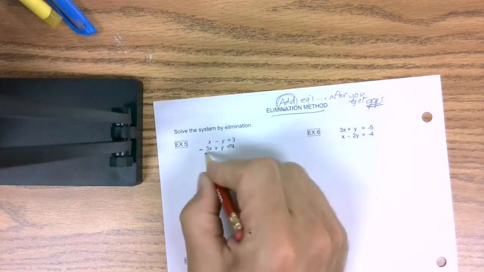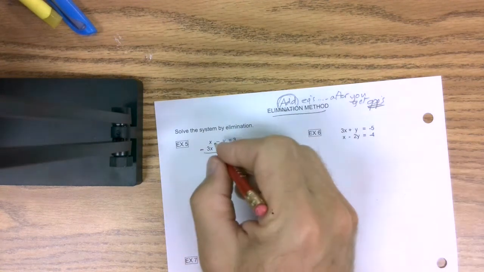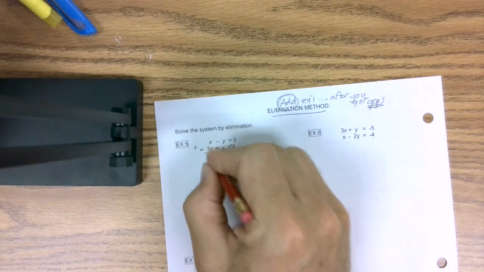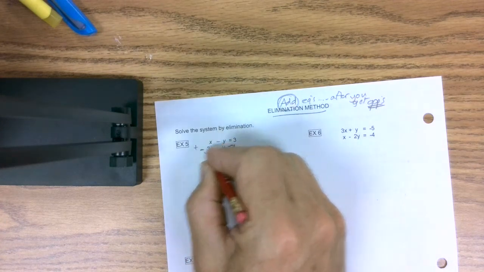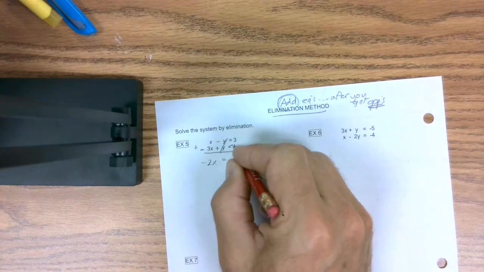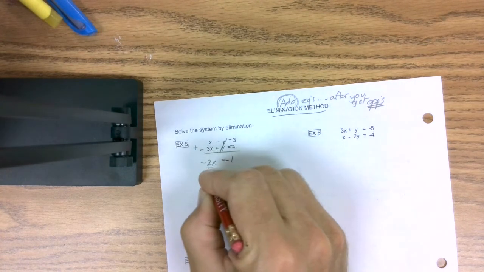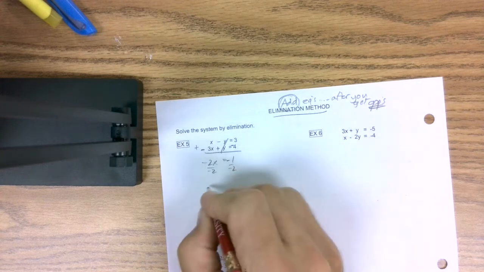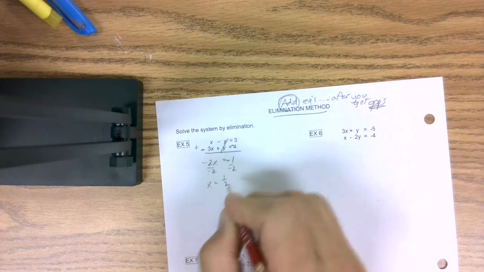addition by making this one a +y, and I'm just going to multiply it all by a -1 in my head. Now add. So what's x plus -3x? -2x. What's -y plus y? Gone. What's 3 plus -4? -1. Divide by -2, divide by -2. I get x is 1/2.